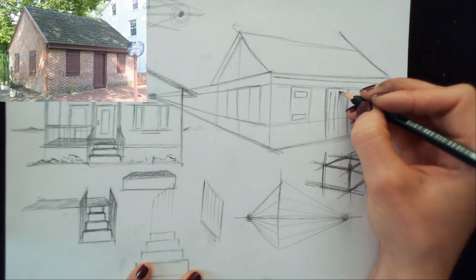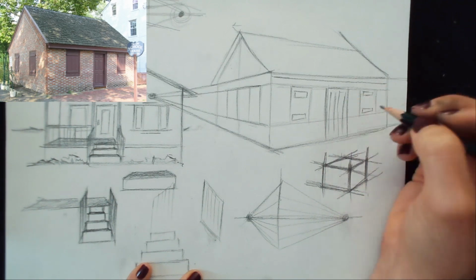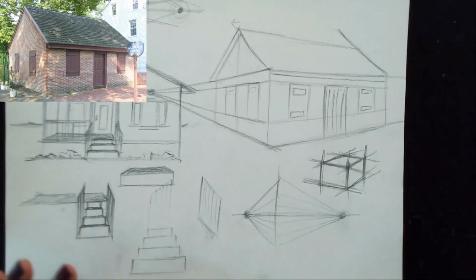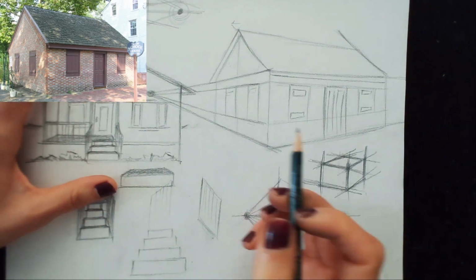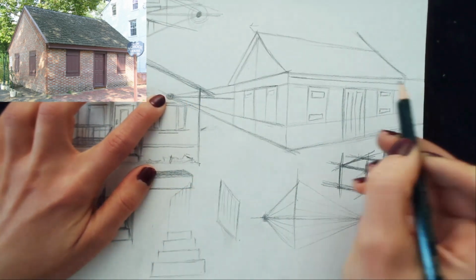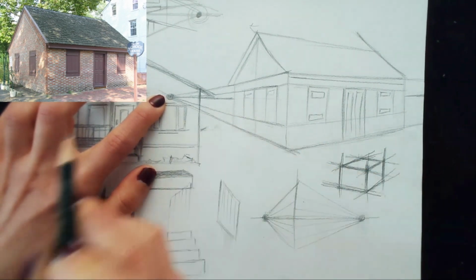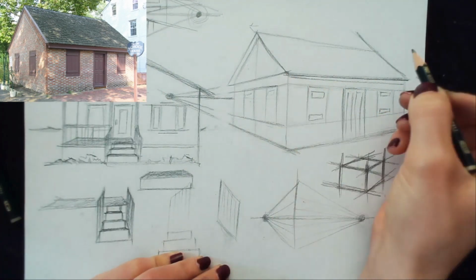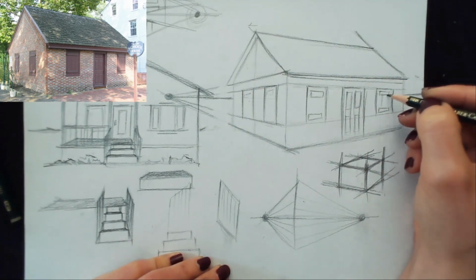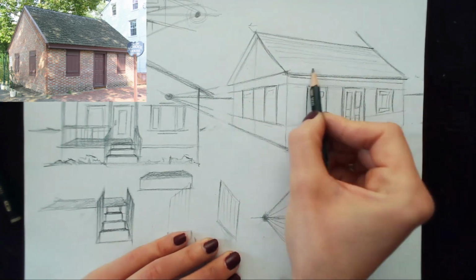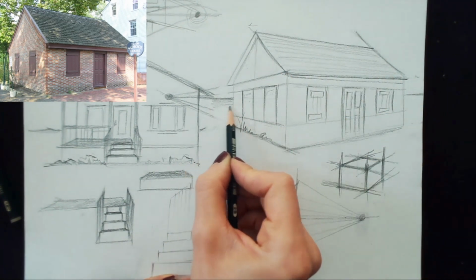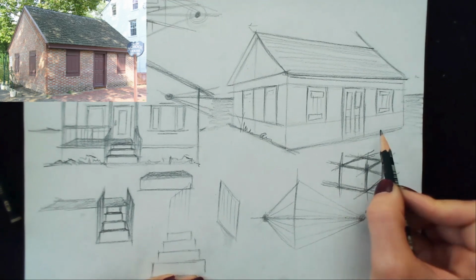I'm not going to add too much detail into this because we still have other houses to do, but this was a great 2-point perspective one to practice. Oh, and the horizon line for this one. If the vanishing point is here, we know that vanishing points are on the horizon line. So the horizon line would be somewhere around there. Even when you're drawing the details in the roof, the shingles or whatever they are, visualize the vanishing point. All of this is ground area.